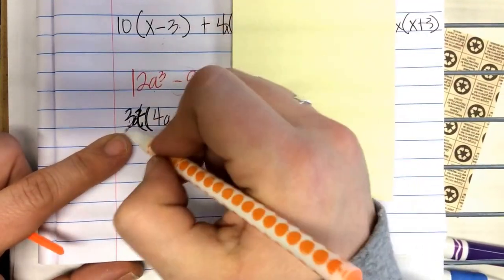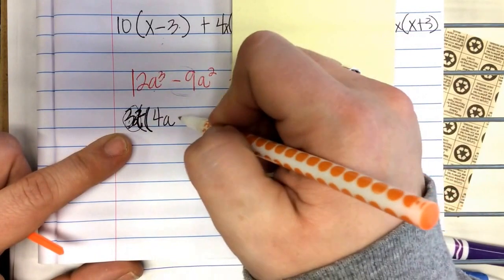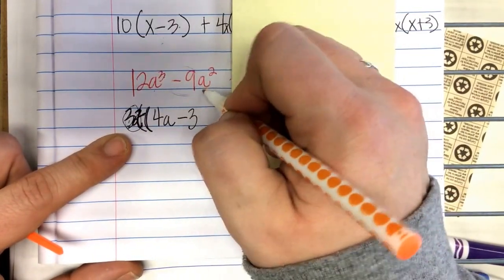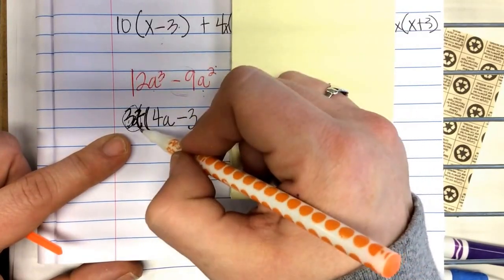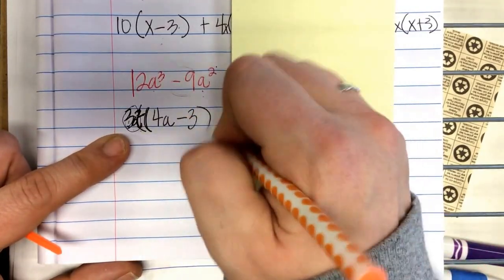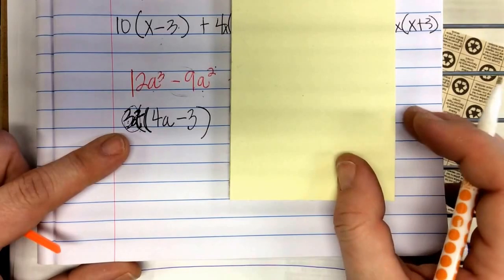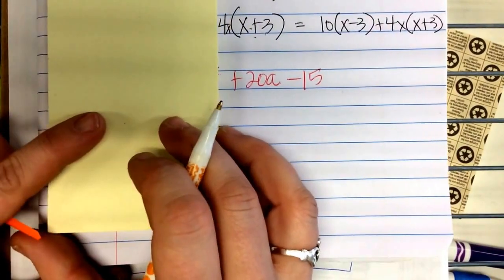Negative 9 divided by 3 is negative 3, and a squared divided by a squared is 1. Split it in half. Now let's do the back side.